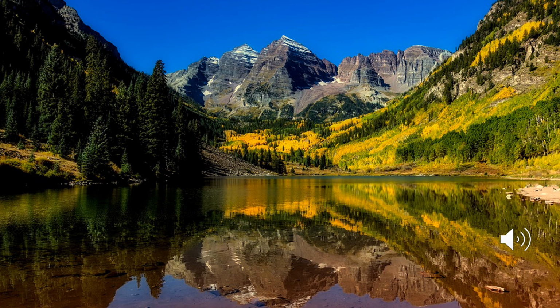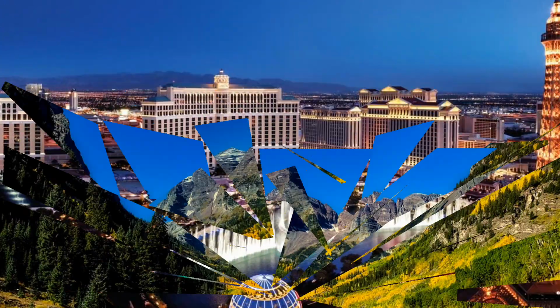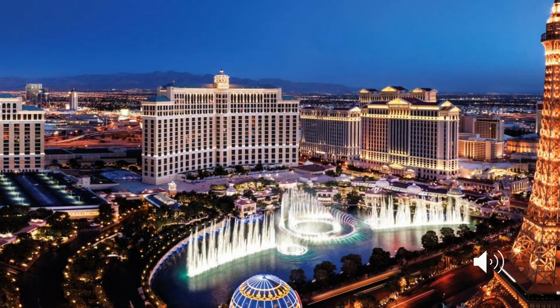Unfortunately, the student club won't be able to see these amazing scenic views in Colorado. So the club is going to Vegas. That sounds and looks totally amazing.